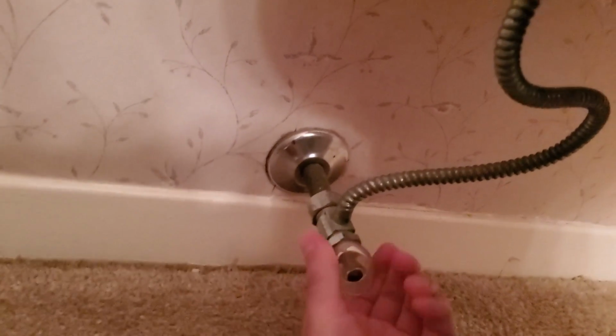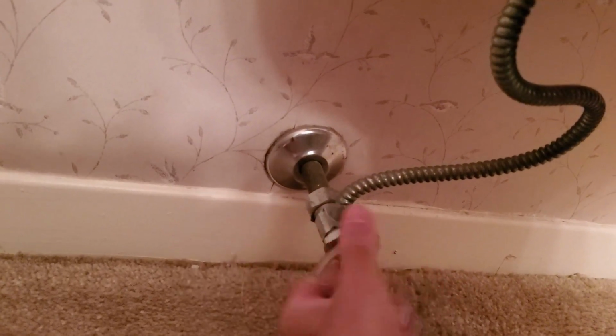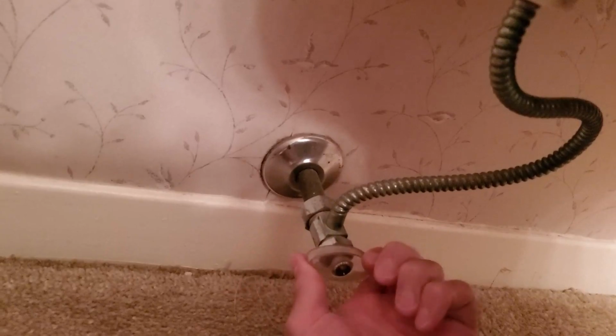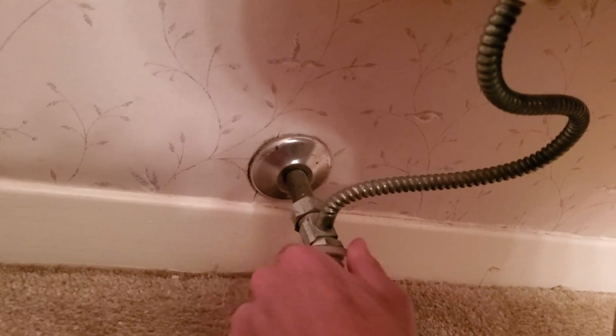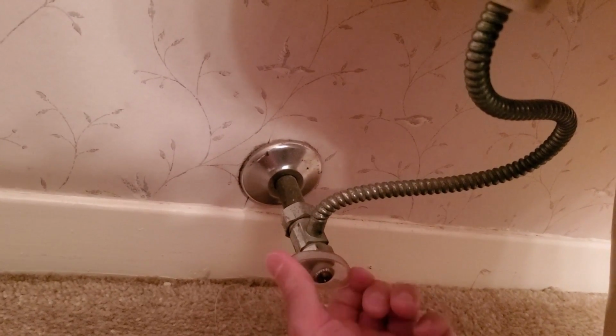Oh boy. All right, let's turn the toilets off at the back here to see how much water is being used. We'll go back to the front where the water meter is, but this is nice and tight.